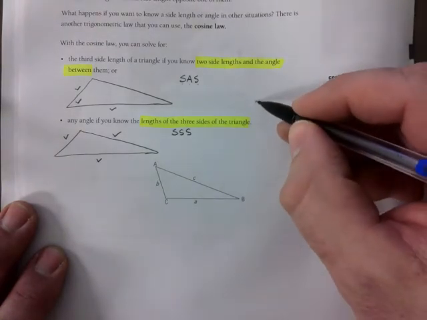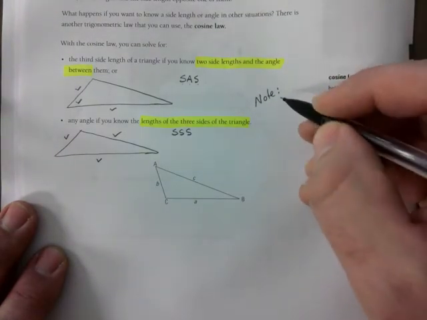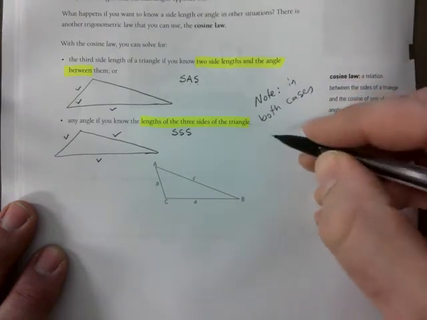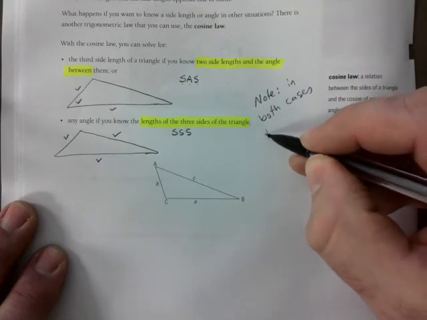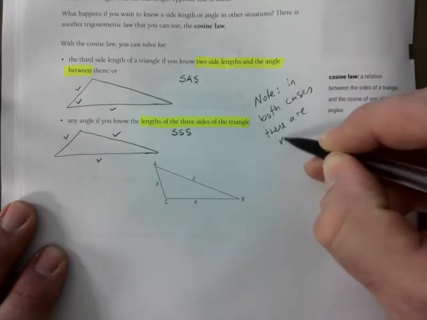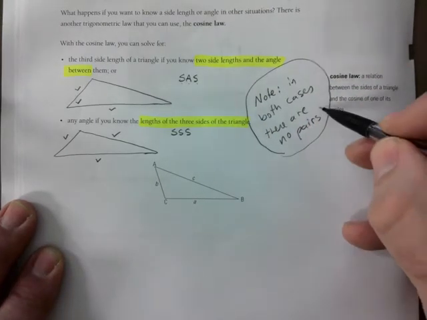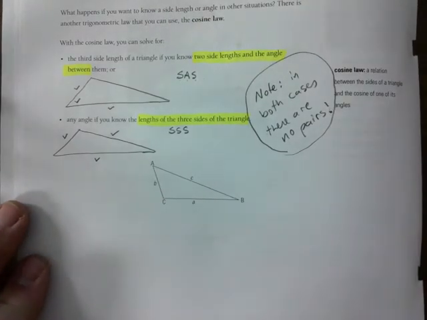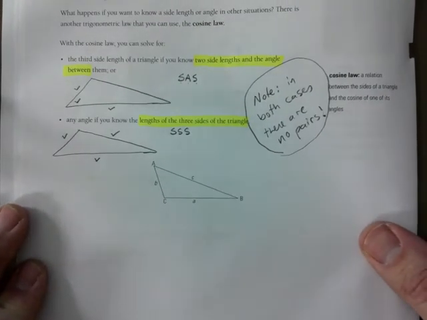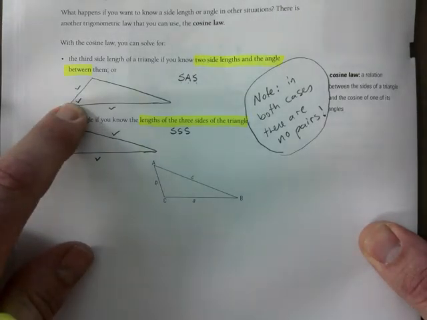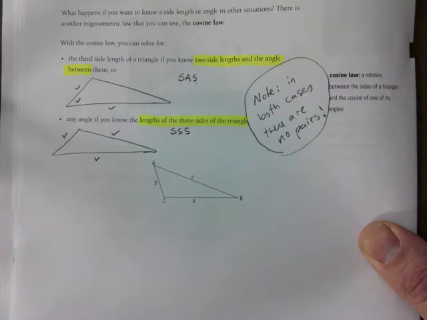I will say this, note, in both cases, there are no pairs. So I told you if there is a pair, you must use sine law. So it just reaffirms that. If you look at the three sides known, you don't even have an angle. You don't have a pair. And in this case here, the angle is in between the two sides, so you don't have the side across from it. So it's very important that you know that.